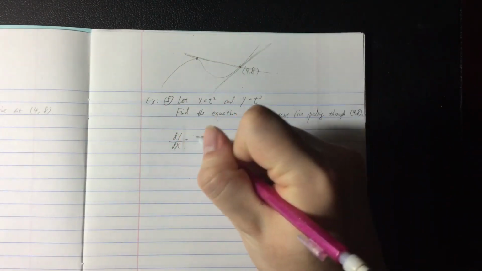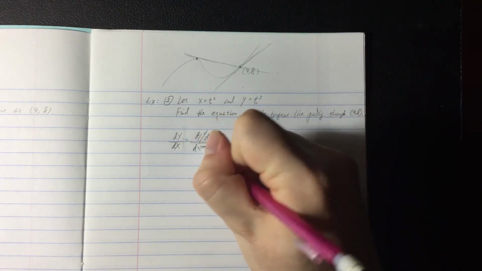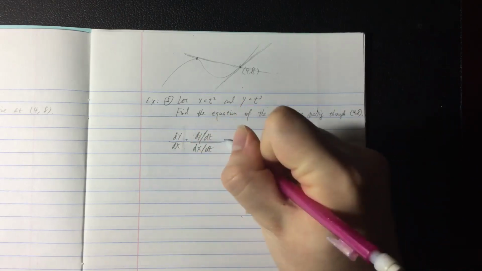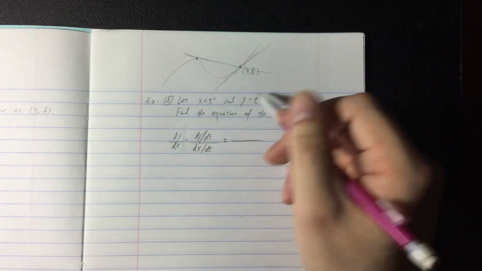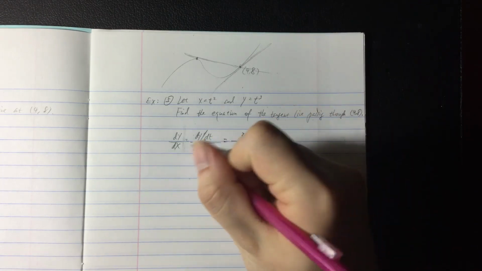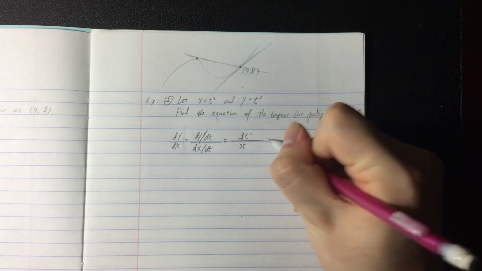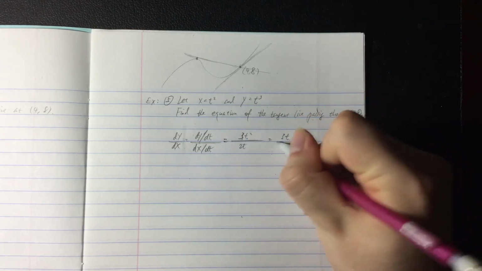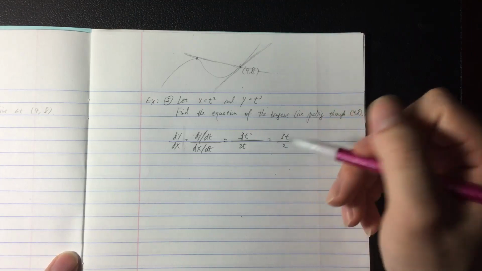The derivative dy over dx is dy over dt over dx over dt. For dy over dt, take the derivative of function y with respect to t, I get 3t squared. For dx over dt, take the derivative of function x with respect to t, I get 2t. Simplify, I get 3t over 2. So that's the slope of the tangent line.